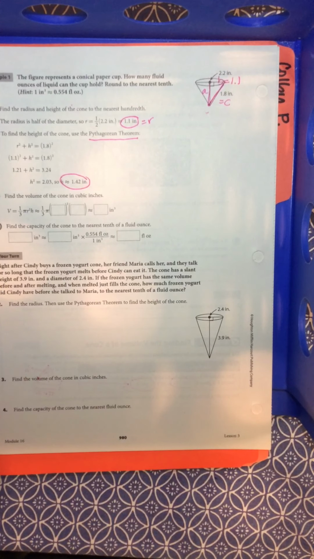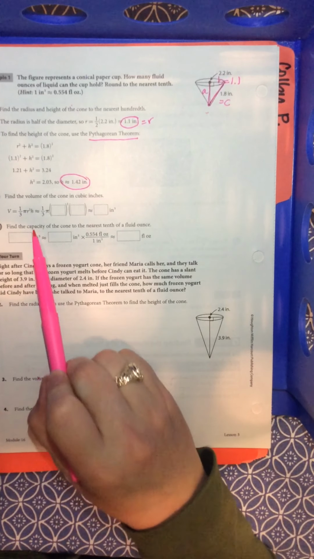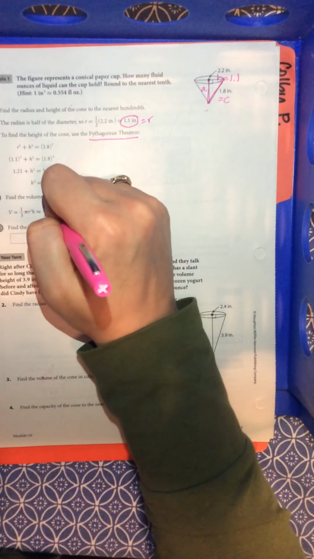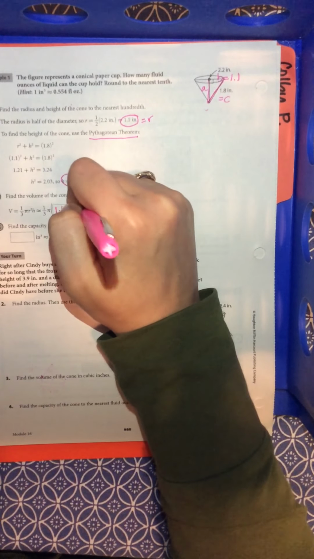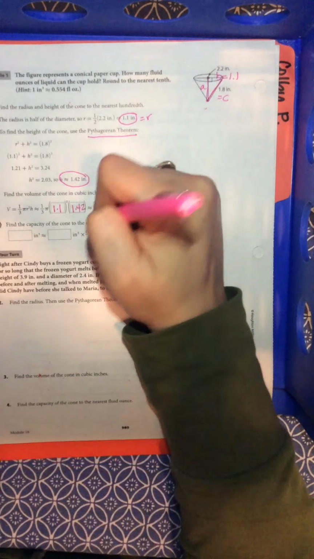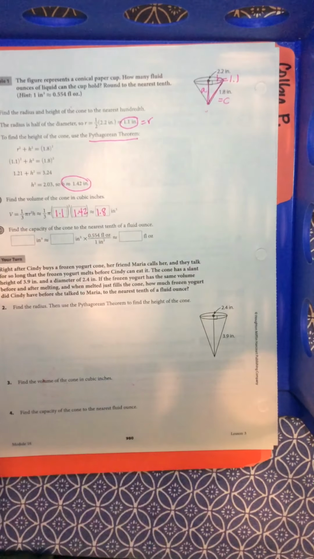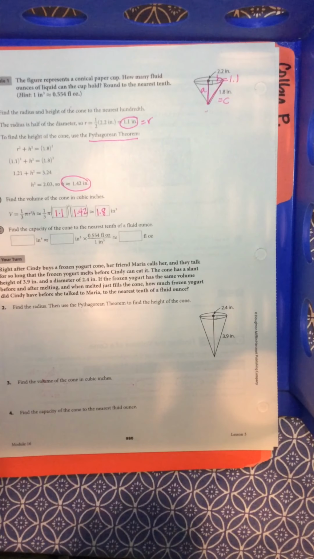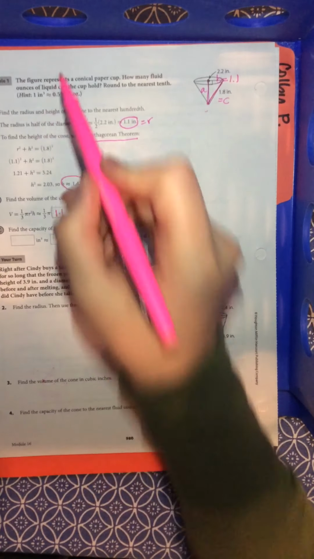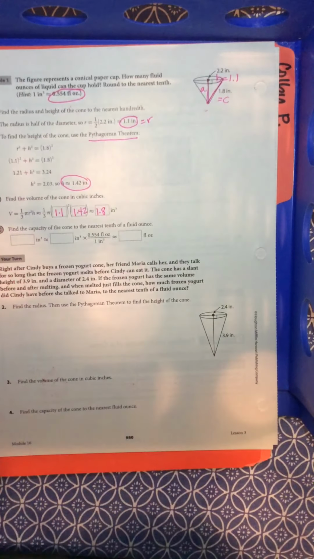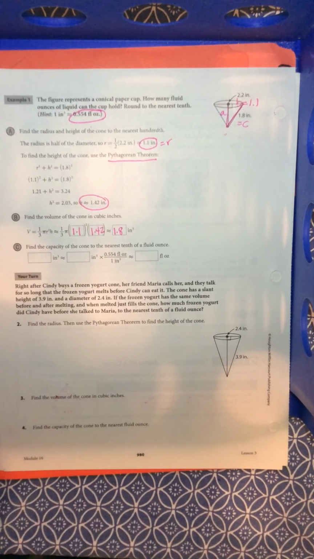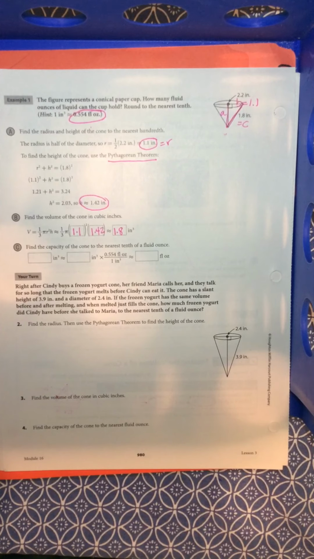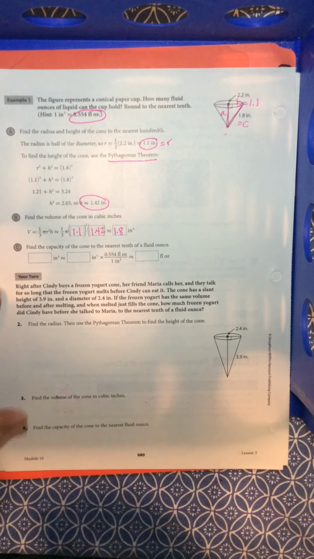Now we have everything to put into our formula. So 1/3 pi r squared, our r was 1.1, and then our height was 1.42. Okay, when we multiply that all together, we get about 1.8. Now that's our volume in inches cubed, but I don't want it in inches cubed, I want it in ounces. So I'm going to take my conversion factor that they gave me at the top, and I'm going to put it in to convert it from inches cubed.